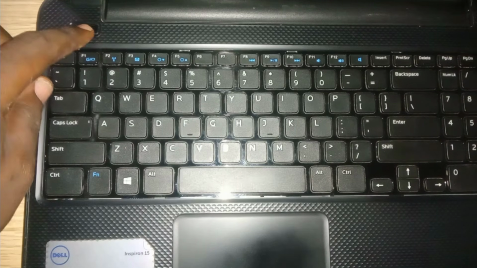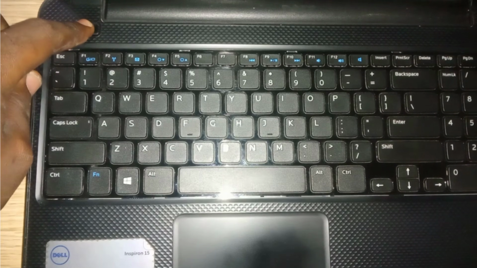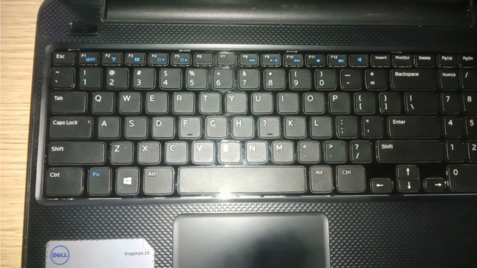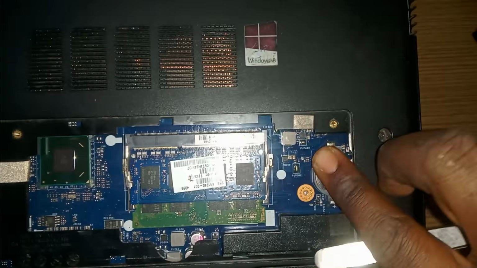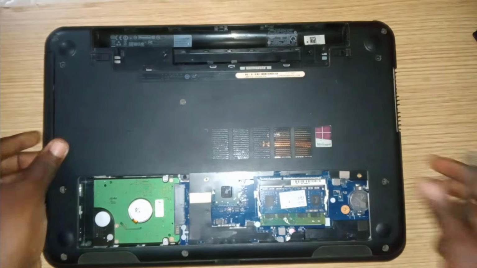From there, press and hold the power button for about 30 seconds. After that, put everything together and boot your computer again to Windows, and I'm very sure this step will resolve your problem.